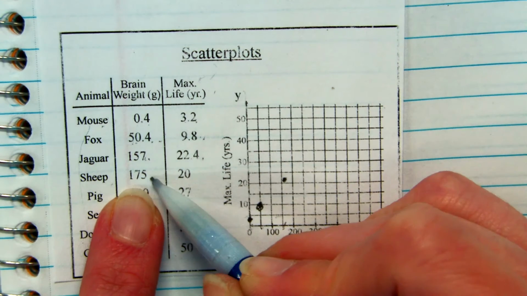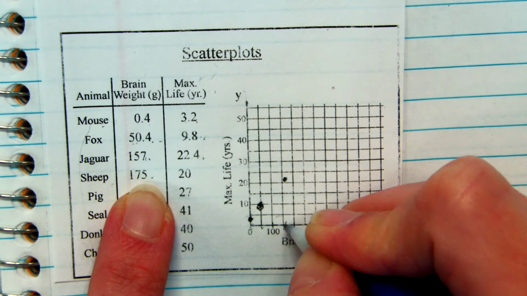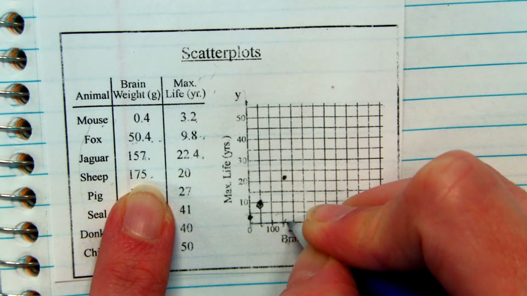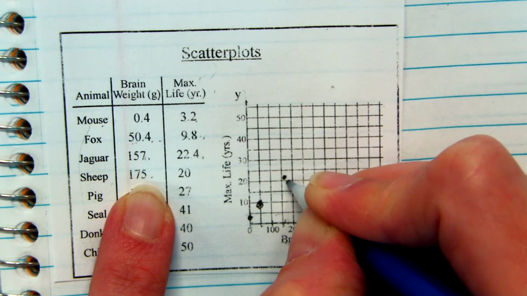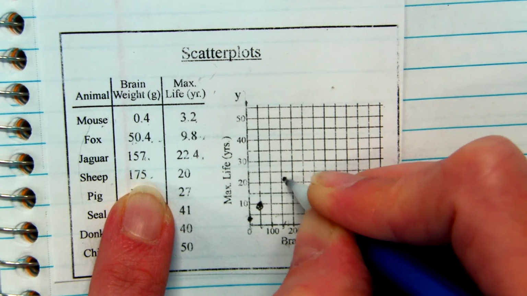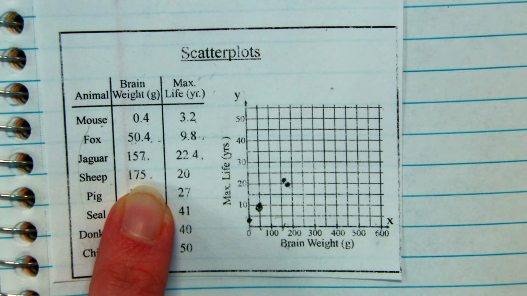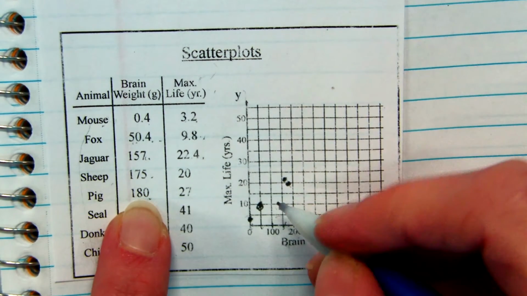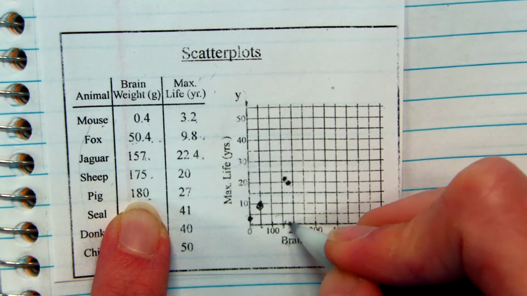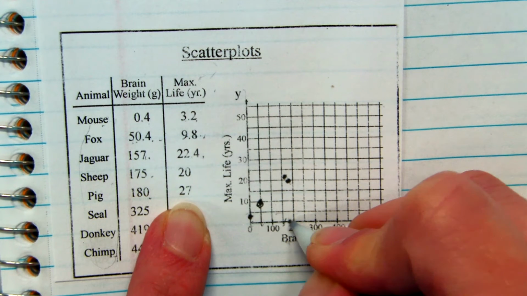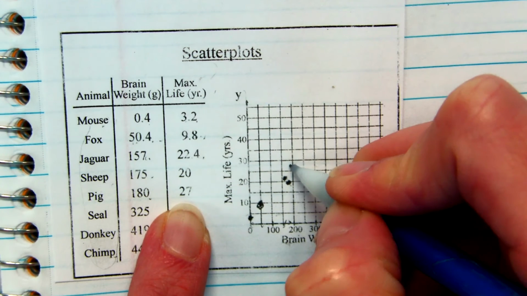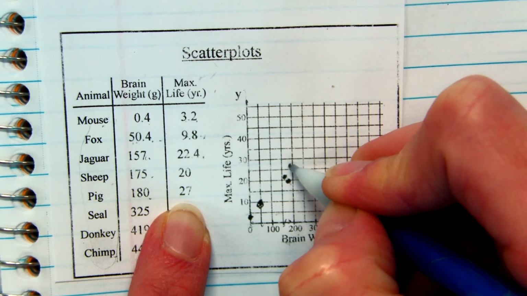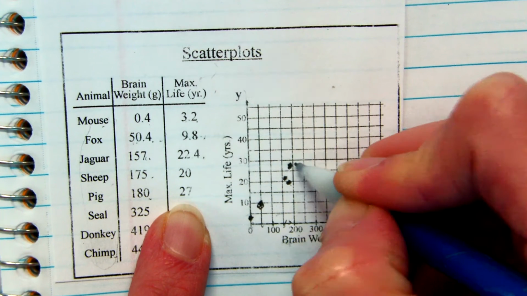And then the sheep is 175, which would be between 150 and 200, halfway, and we'll go up to 20. That's really close to this other dot, and it went down a little bit. That's okay. You're going to see a little bit of up and down when you do a scatter plot because it's not a perfect line. Are you all drawing this? Okay, so we're ready for the pig. The pig is 180, a little bit past 170, a little closer to 200. It lives for about 27 years, so that'll be between 25 and 30. So that's going to be about right there.